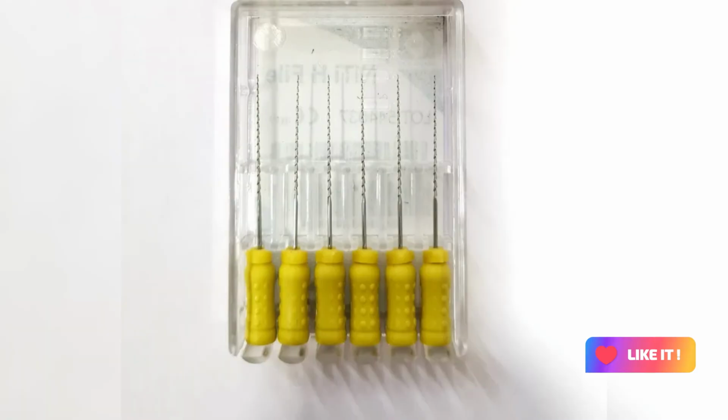Ideally, those instruments are made for single use. Why are we doing it for 20 times in India? Cost, right? How much does a file cost? One full packet costs around 1500 rupees. Why not add it to the cost of the treatment? Take that money from the patient and use only one file per tooth.